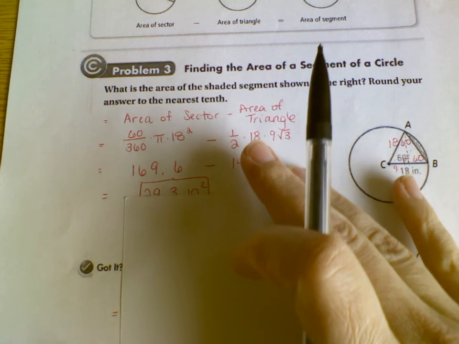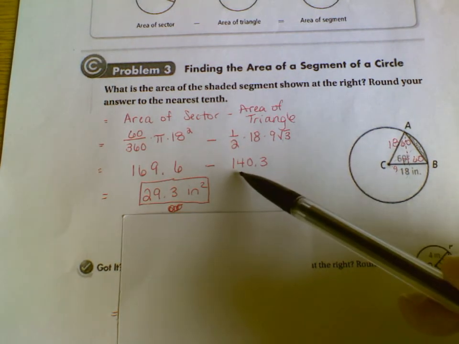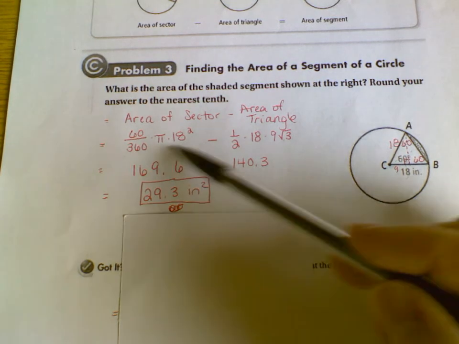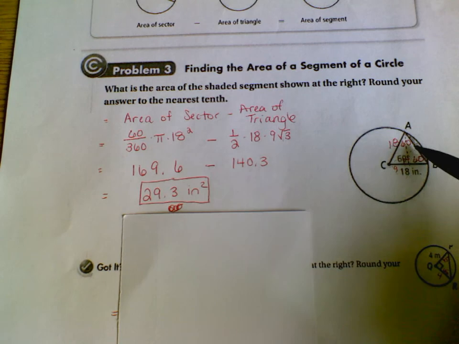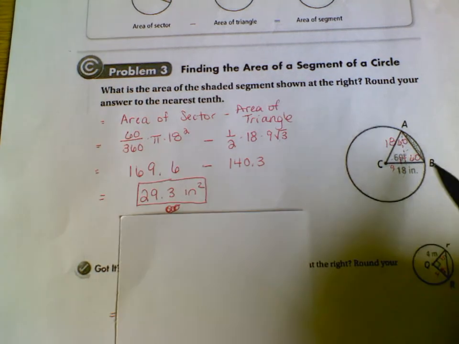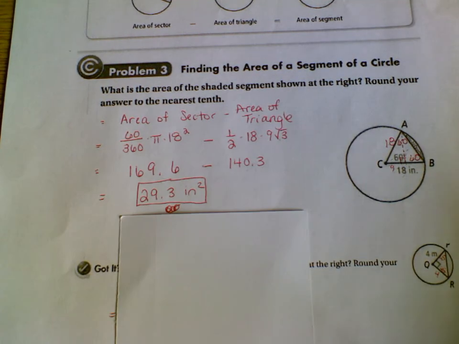Okay, so if you come back over to using your calculator, you plug all that in. I got 140.3. I plugged all that in. I got 169.6. I want to subtract away the triangle piece from my whole big sector, and that'll leave me with just that small piece. So that's how I end up getting 29.3 square inches. Okay, a lot going on there, so see if you can apply that formula to the last question.